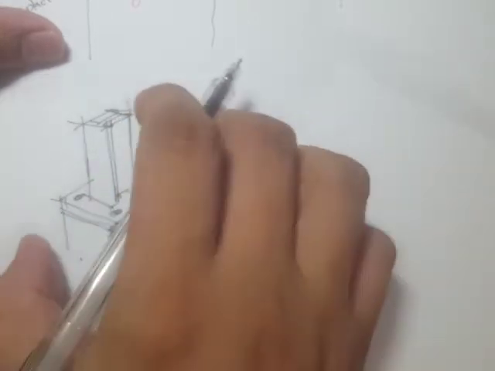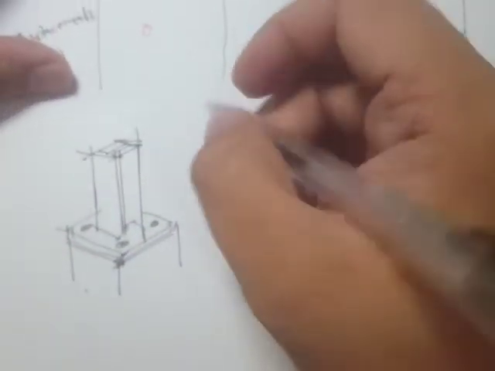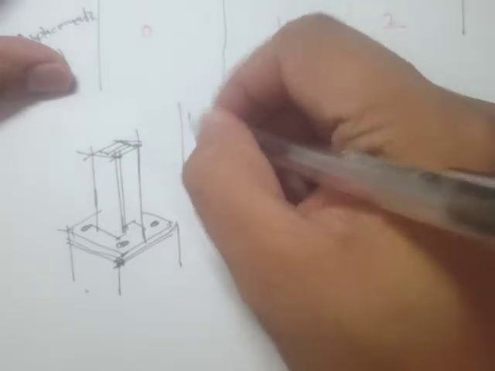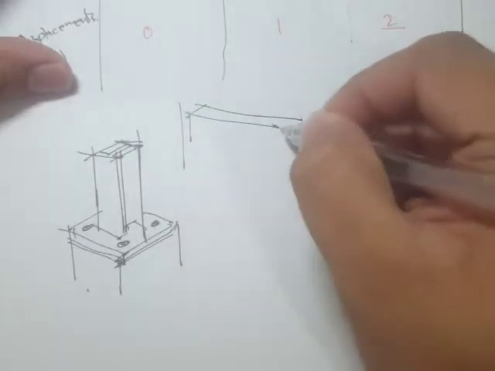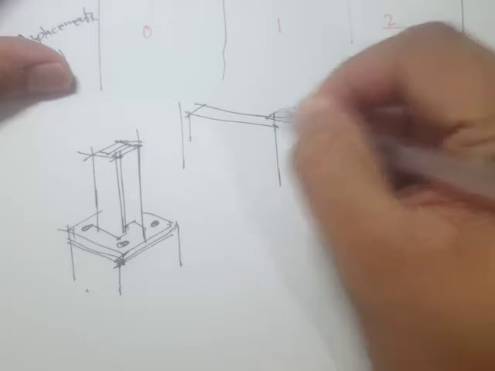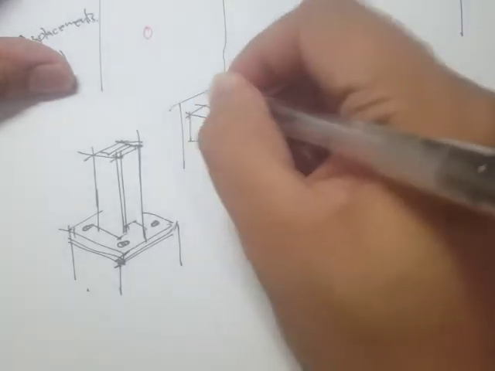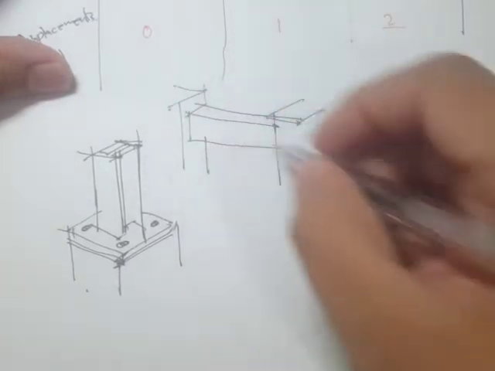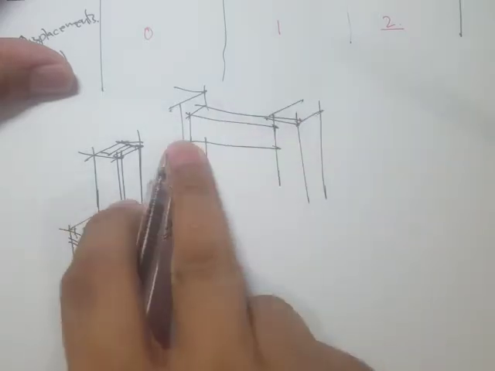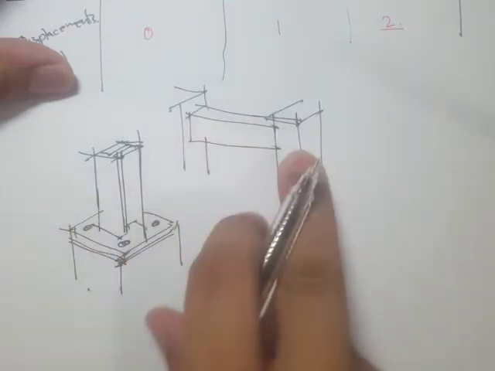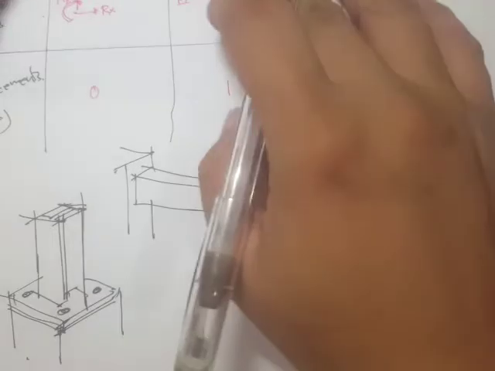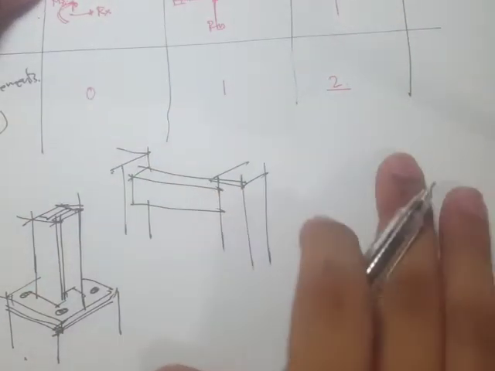Okay, so this can be modeled as fixed, or the reinforced concrete beams and reinforced concrete columns, right? They are usually modeled as fixed support.